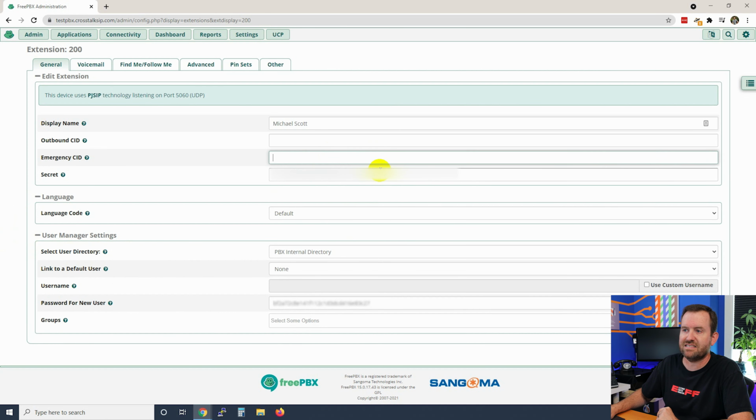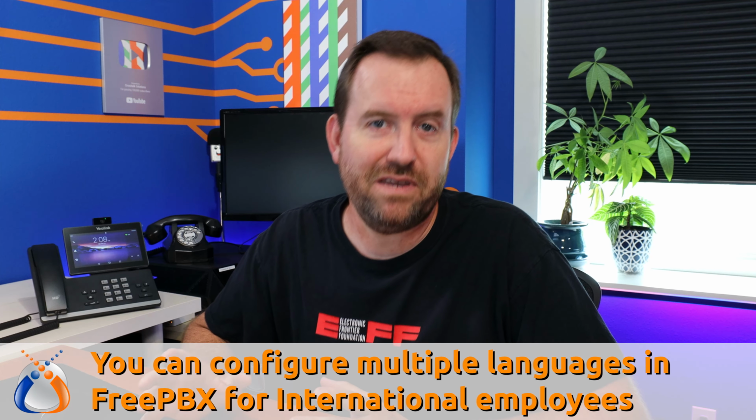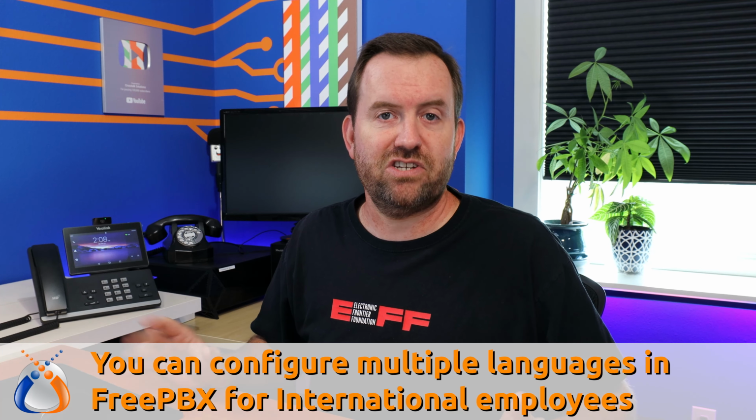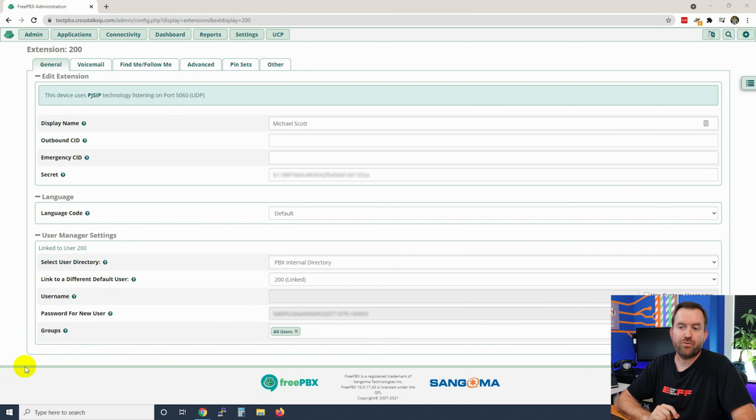Then we have secret. This is the password, the SIP password that we're going to be putting into the phone once we actually provision a device. Language, you can mostly leave default unless you have bilingual language settings set up in the PBX. We're not going to be doing that as part of this video tutorial series, but just be aware that if you have some English-speaking employees and some Italian-speaking, German-speaking or Spanish-speaking employees, you can set up different languages in FreePBX. So when they call and check their voicemail and stuff, all of the prompts are in their native language.